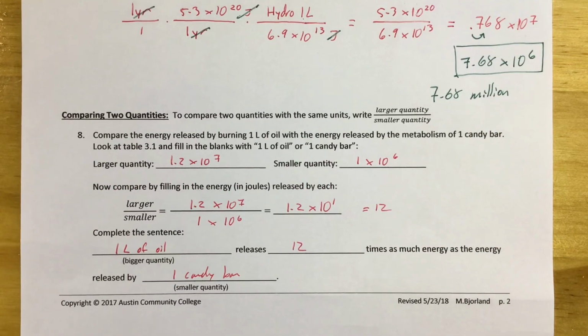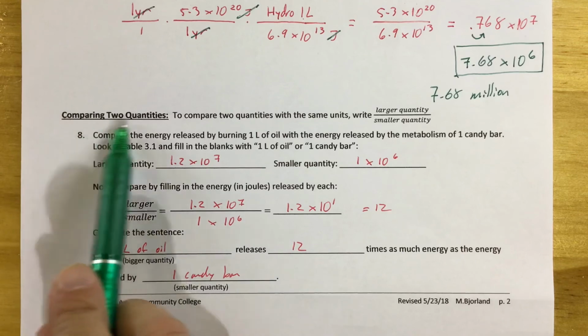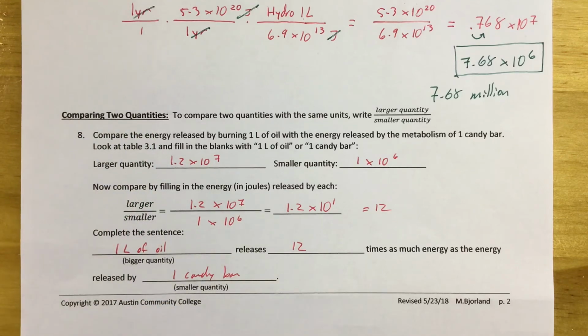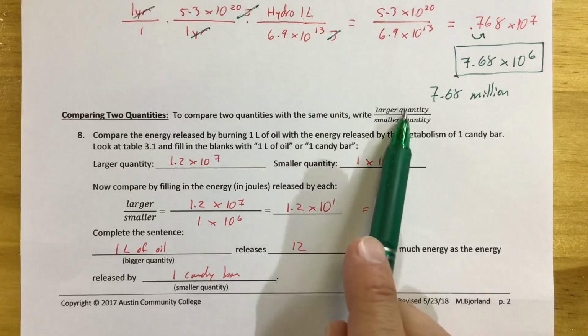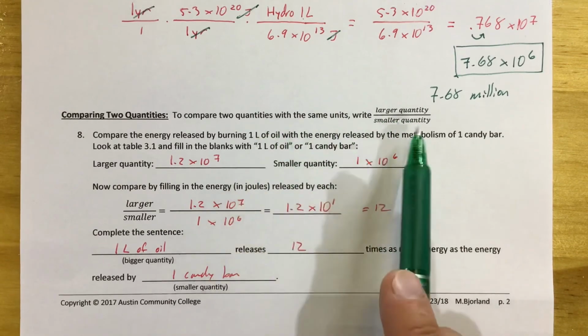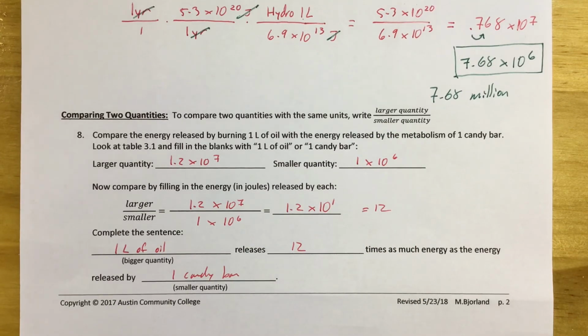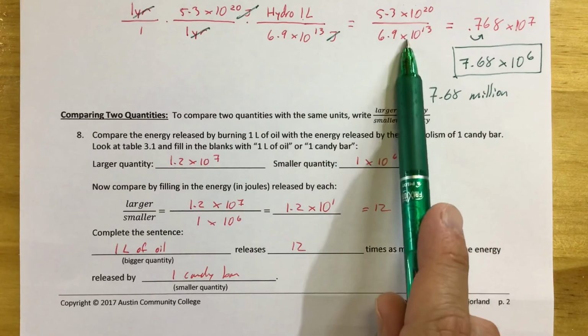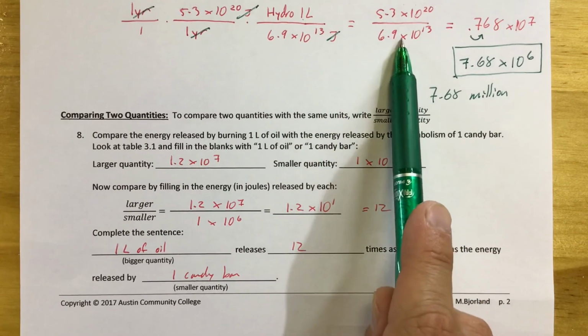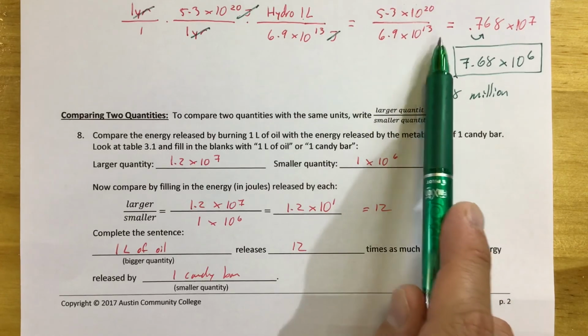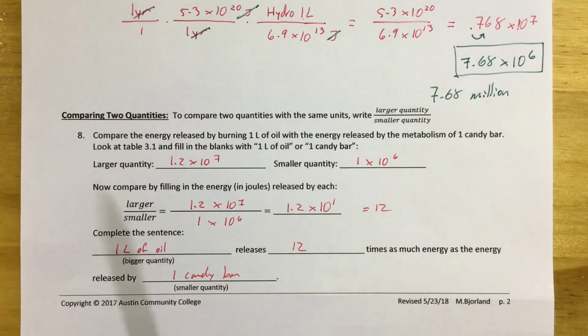All right, for our last problem here, what we're going to do is compare two quantities that happen to be in scientific notation. We did this previously in something else. You should recognize this, that if you want to compare two quantities, you take the larger one and you divide it by the smaller one. That's how we do that. In scientific notation, really all that means is you should use the method that I've been doing up here, where we just divide the two numbers and then we use the quotient rule of subtracting exponents, and that becomes your comparison.